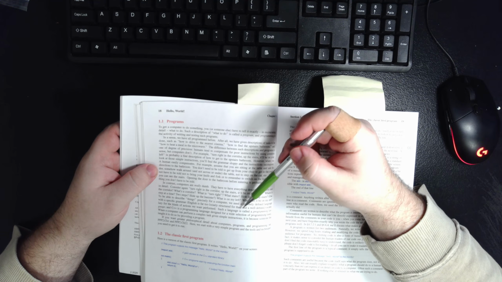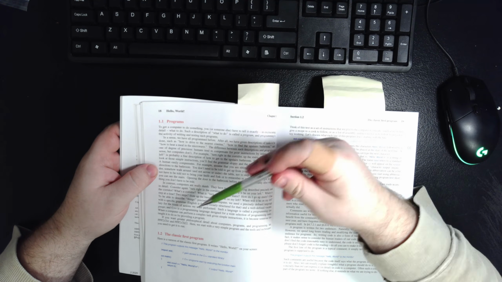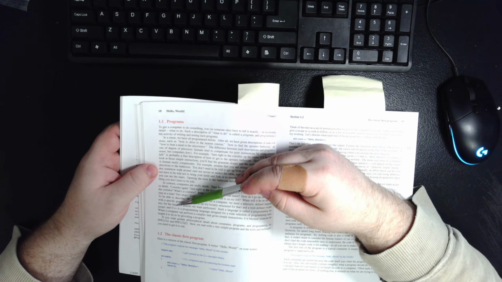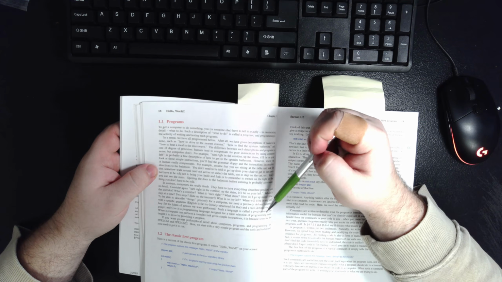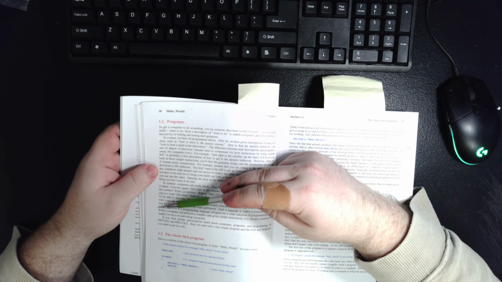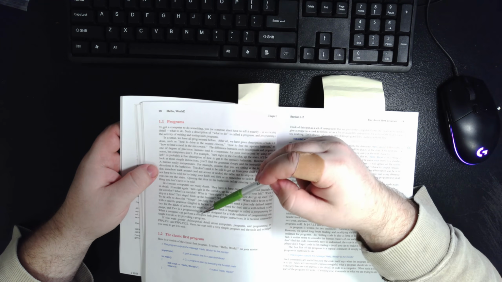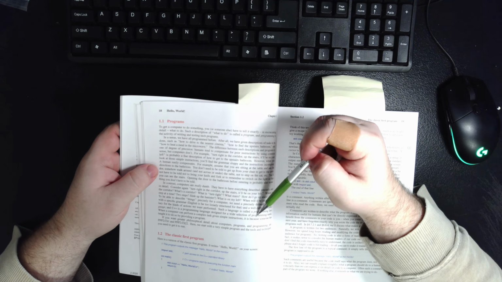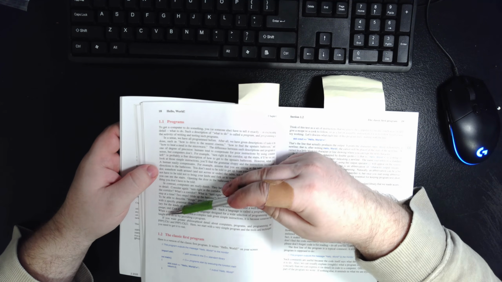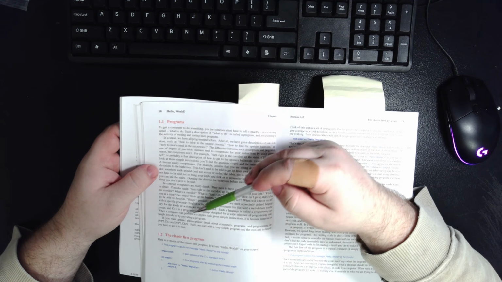Such a language is called a programming language, and C++ is a programming language designed for a wide selection of programming tasks. When a computer can perform a complex task given simple instructions, it is because someone has taught it to do so by providing a program.